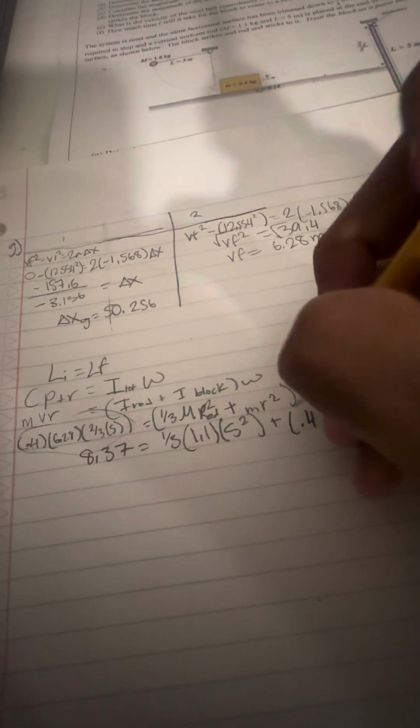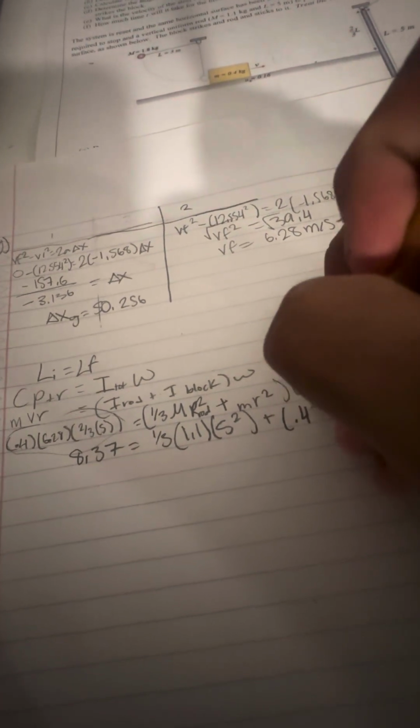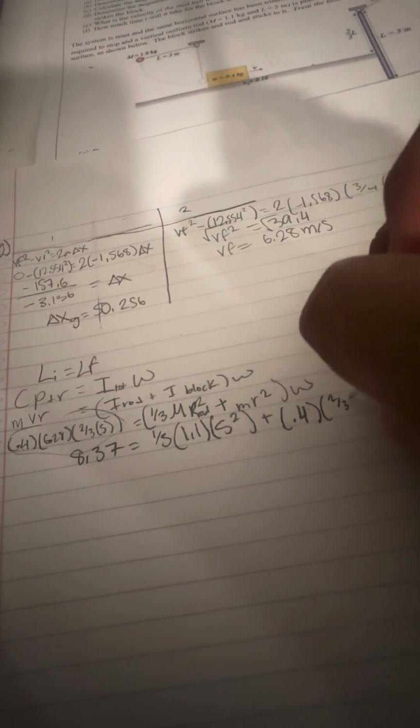And then I'm going to go ahead and plug in the rest of the values on the right side. So it's going to be 1/3 times big M, which is just 1.1. The R of the rod is 5, so it's going to be 5 squared, plus little m, 0.4. And then the R for the little m is going to be 2/3 of 5, because it's given right here, and it's the same thing as for the left side. So this is going to be squared, all times omega.